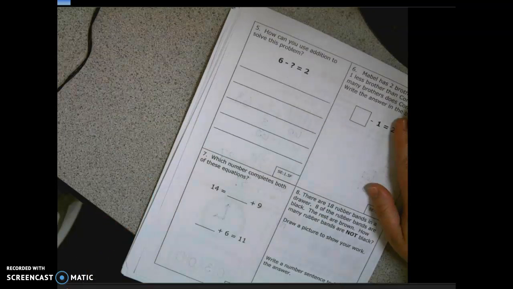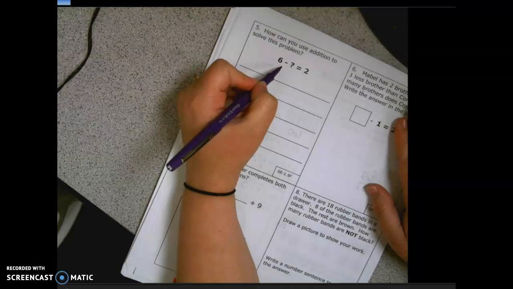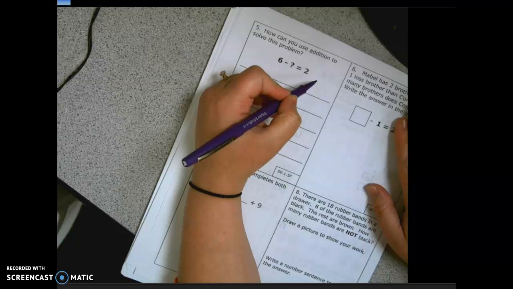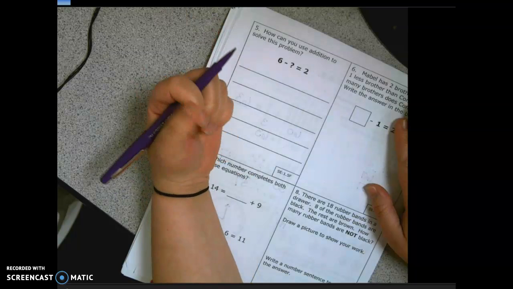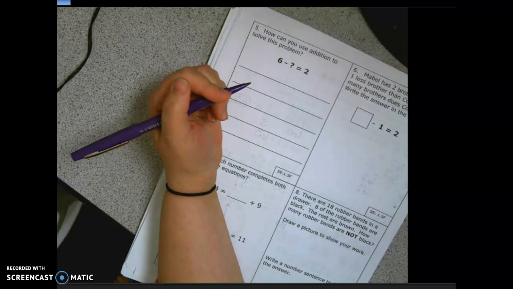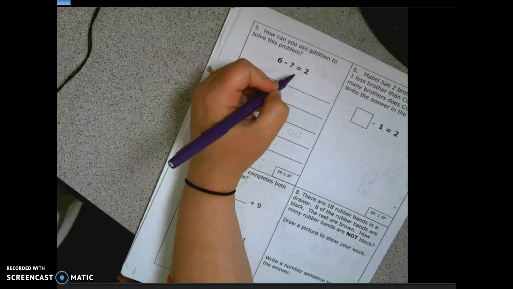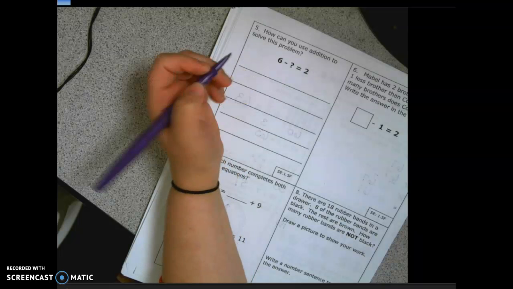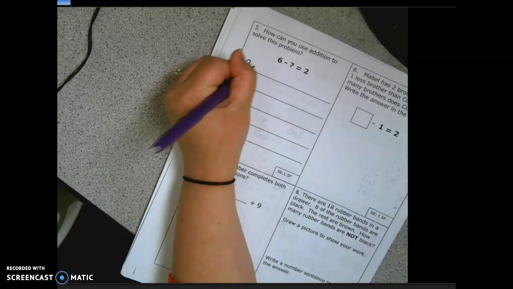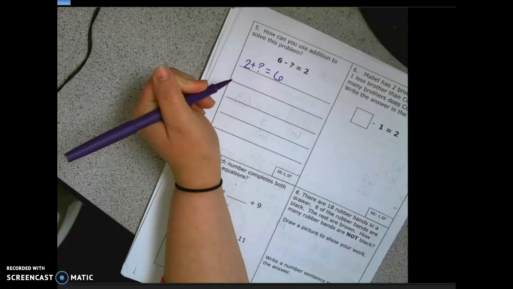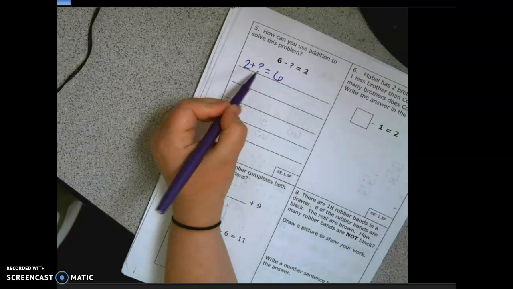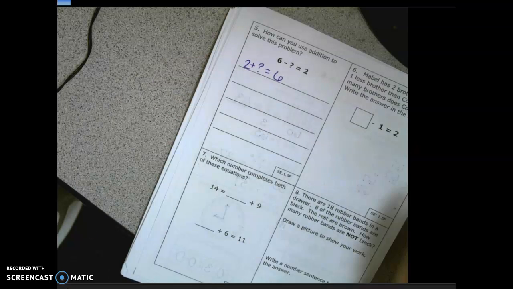How can you use addition to solve this problem? Okay, so I know 6 minus something equals 2. So if I have 6 and I subtract something, I'm going to be left with 2. So I could say, what plus 2 equals 6? So 2 plus something equals 6, and I could count on to figure out that something because I know 2 plus something else is equal to 6.